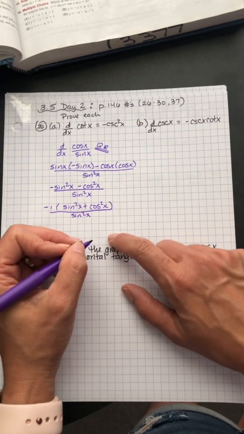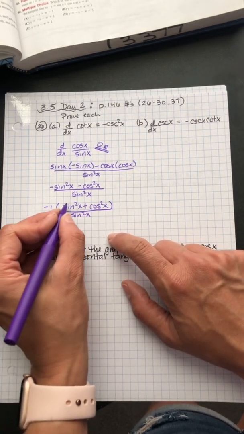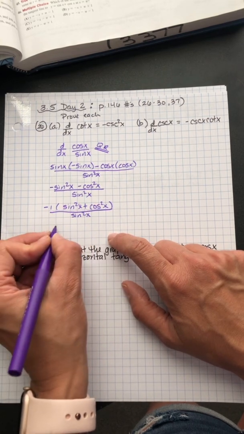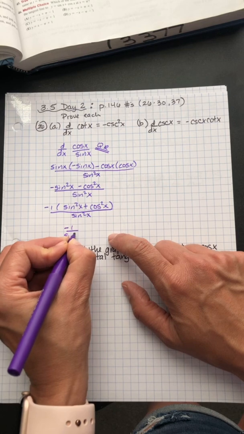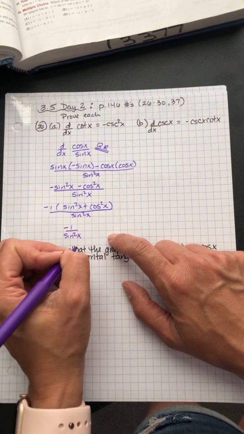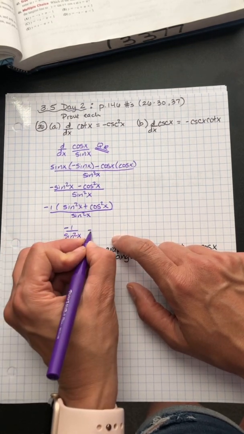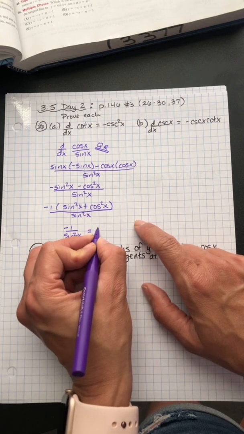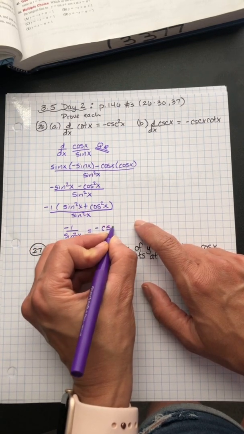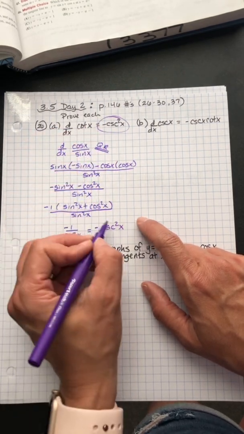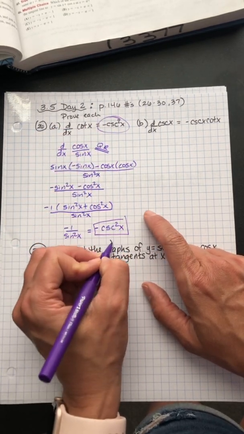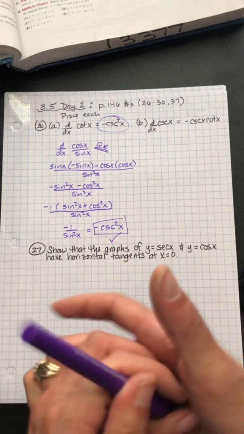Sine squared plus cosine squared equals 1. So I can replace this whole thing with a 1. So -1 times 1 is just -1, and 1 over sine would be cosecant. So 1 over sine squared would be a negative cosecant squared of x. And hey, that's what we needed to get. Check. We proved it.